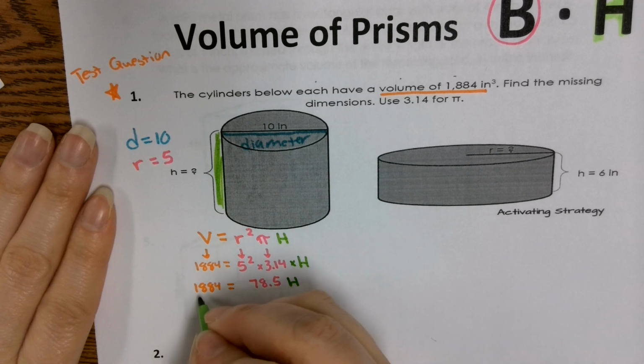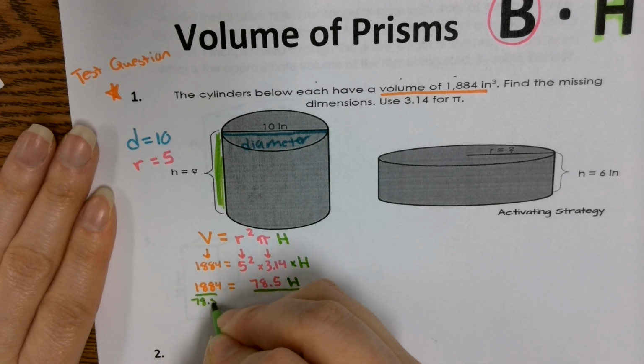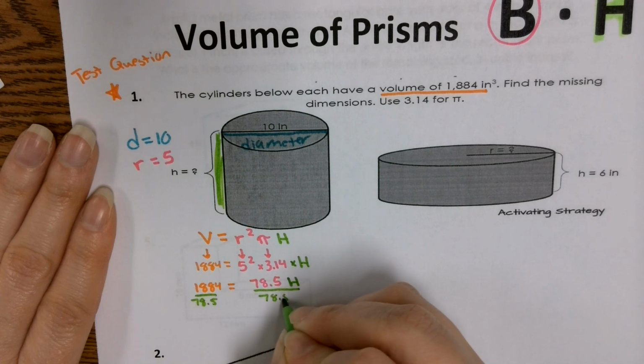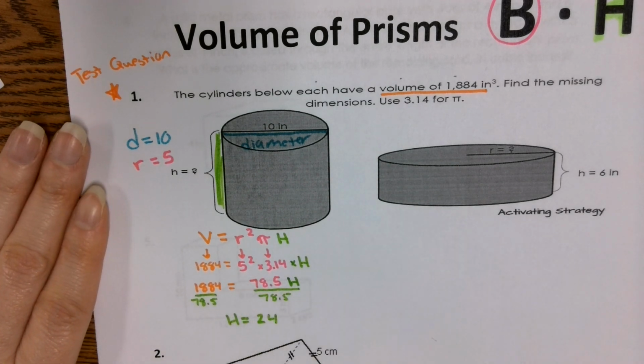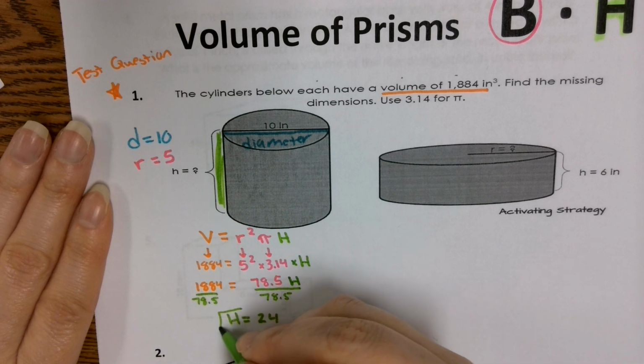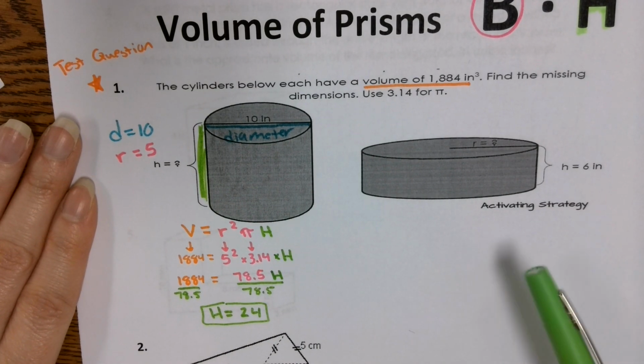Division, right? We just have to go ahead and divide. So we're going to divide both sides by 78.5, and that's going to get the height isolated, which, as Yomar had already told us, is 24. The height will be 24.